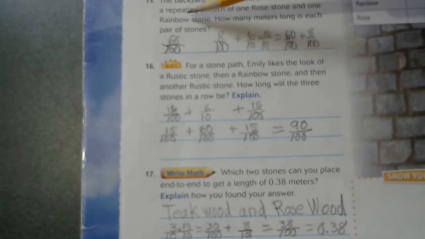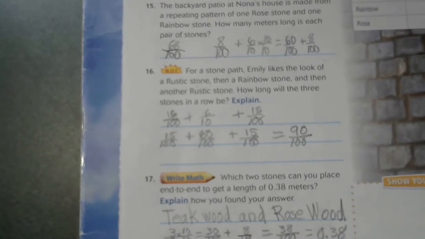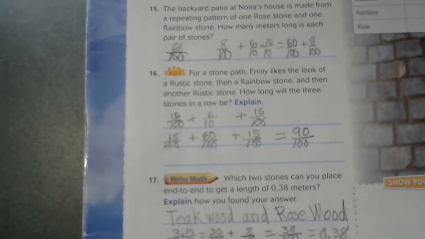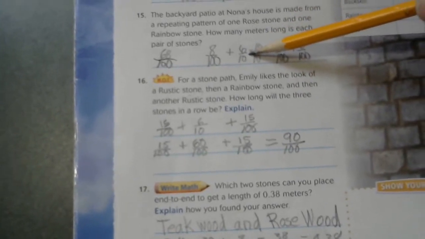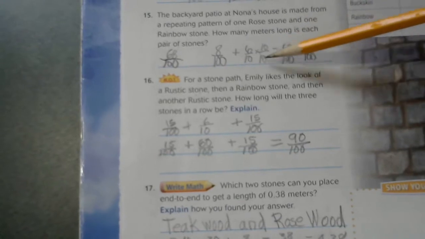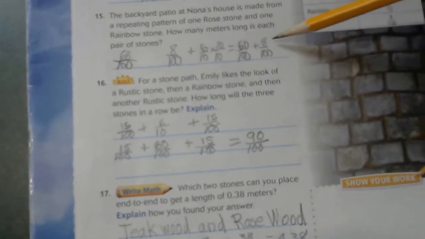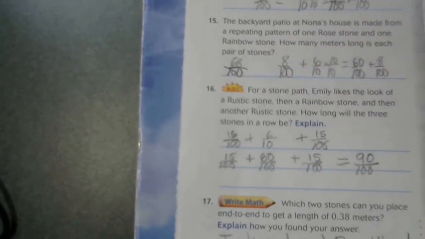Number 15 says, the backyard patio at Nana's house is made from a repeating pattern of one rose stone and one rainbow stone. How many meters long is each pair of stones? Well, a rainbow stone is 6/10 and a rose stone is 8/100. So we have to turn 6/10 into hundredths. So we have to multiply the top and the bottom by 10 and get 60/100 plus the 8/100, that's the rose stone, and we get 68/100.